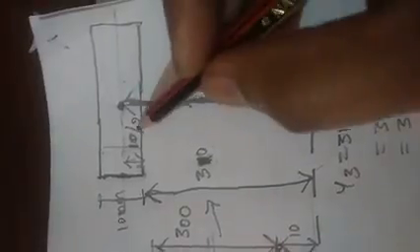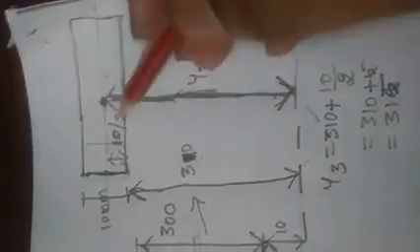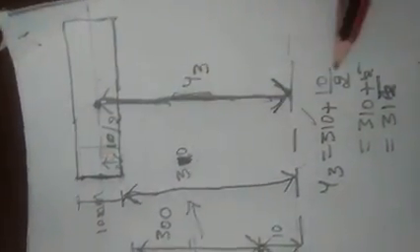Next, this section. See here, very clearly. From here to the bottom of this section is 310, that is 300 plus 10, so totally it is 310. I have written 310 here. Next is the thickness, which is 10. So the center lies exactly at 10 divided by 2, which is 5. That's what I have written. From here to the bottom it is 310, and from here to here it is 5, that is 10 divided by 2.